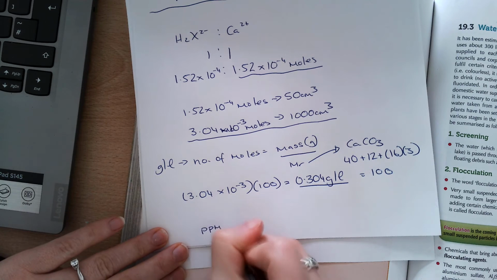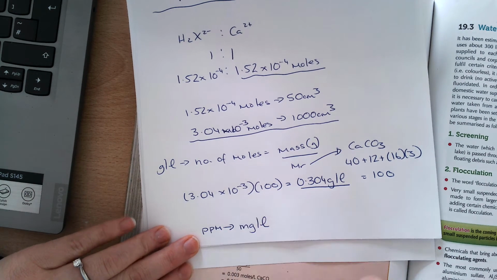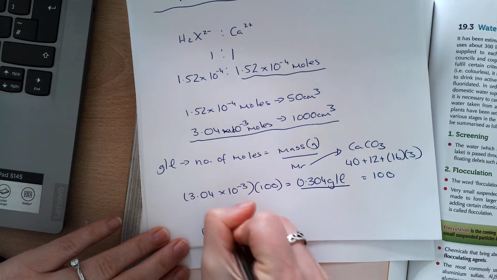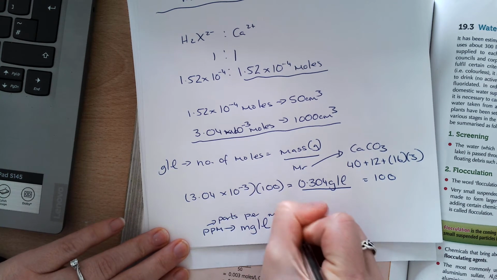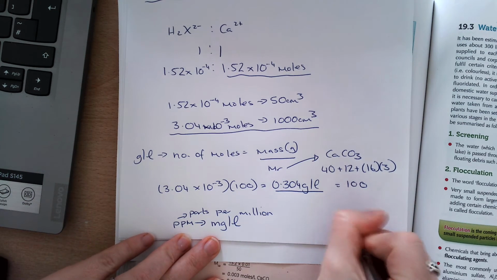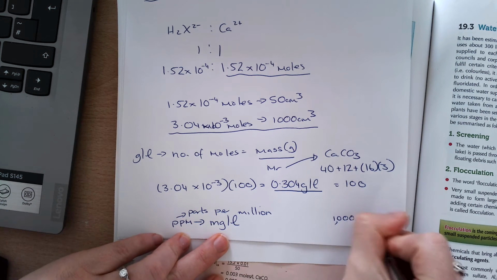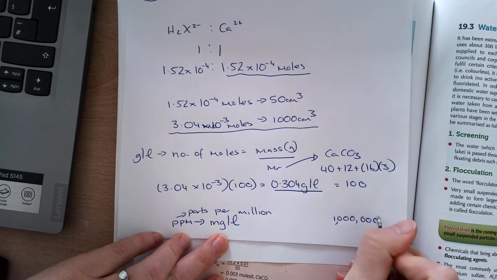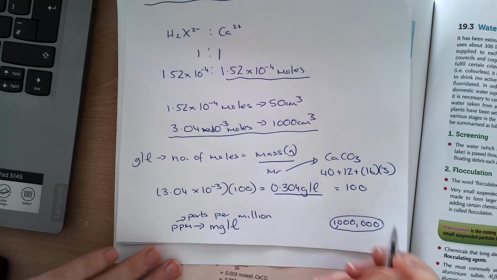The final thing then, and you'll always be expressing all these hardness and water concentrations, and actually really anything to do with water, in ppm. And ppm is milligrams per litre. ppm actually stands for parts per million. Okay, and where that actually comes from is that I have 1,000 milligrams in a gram, and I have 1,000 centimetres cubed in a litre. So that's a million, so that's why it's called parts per million.